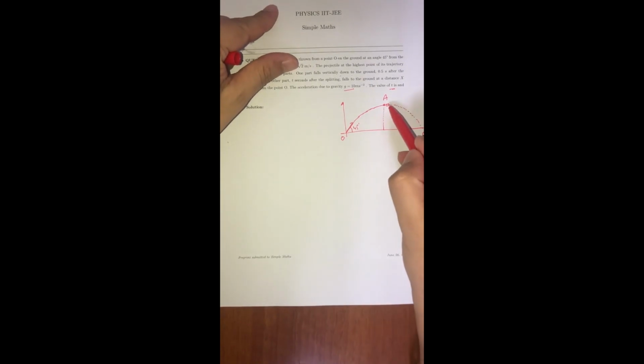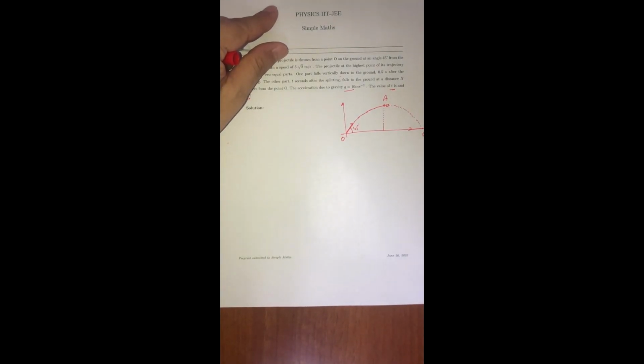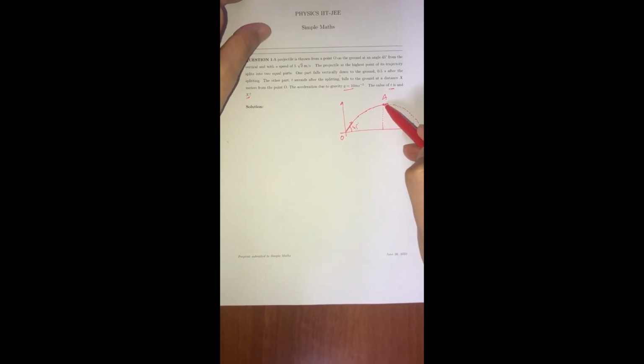So let us make another part. This first part drops to the ground, and the second part continues to move and hits the ground, let us suppose at B. If the block was only one, if it was not splitting at point A, it would have continued in this fashion and landed somewhere here.